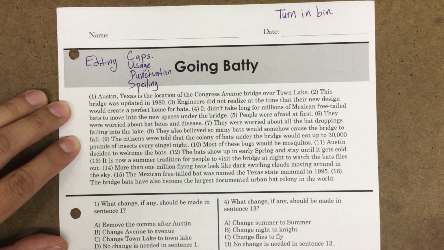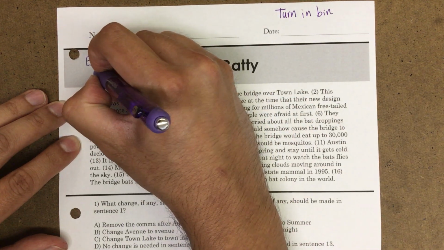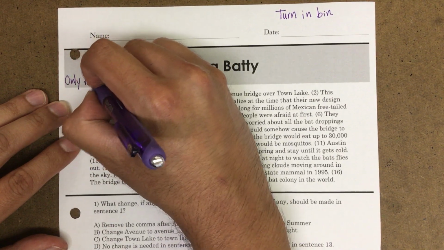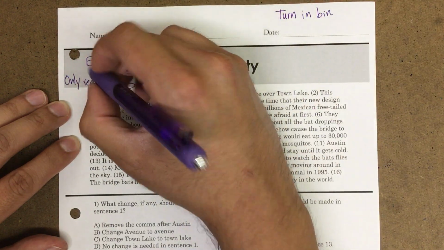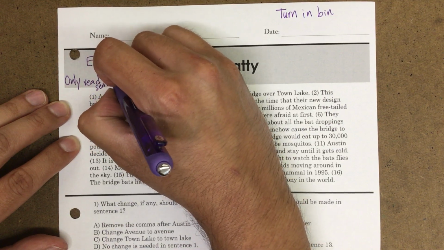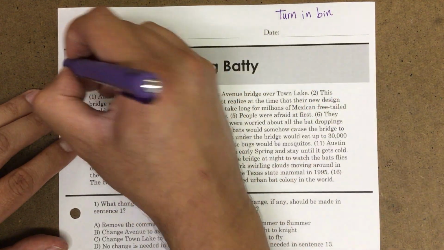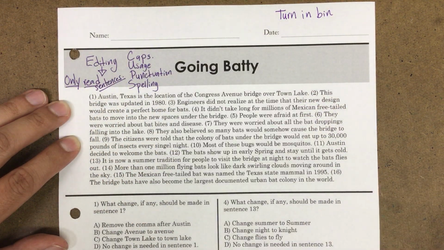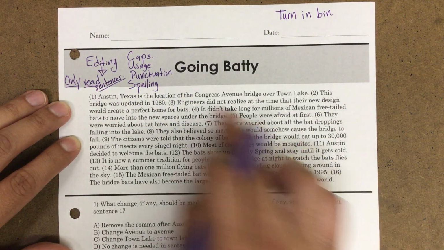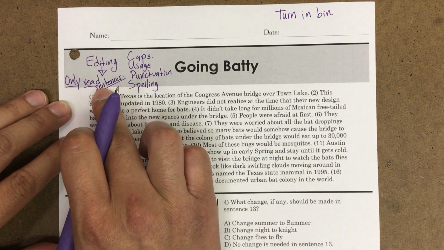So anytime that you are editing, you're only looking at the, we're going to put only, read, sentences. You're only reading these sentences when you edit. You don't have to read all 16 sentences. You don't have to read the text. You only read these sentences.